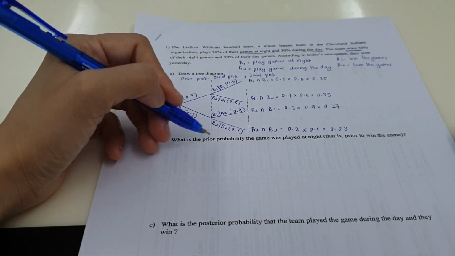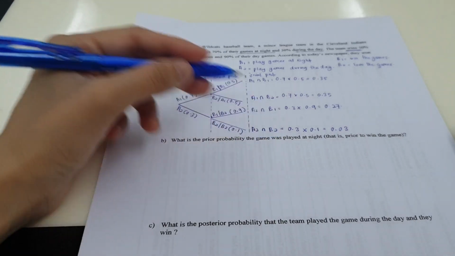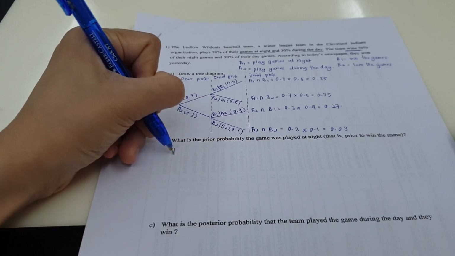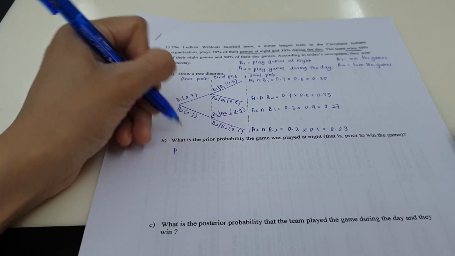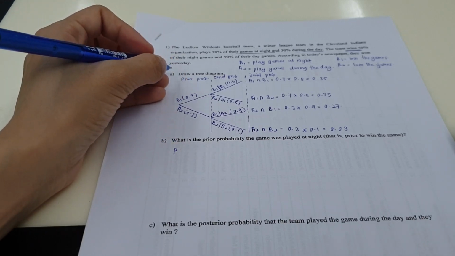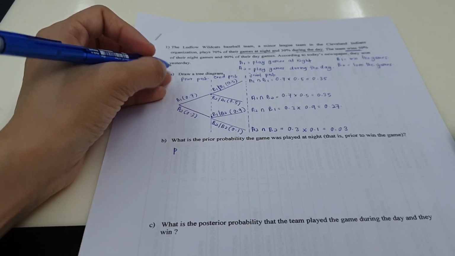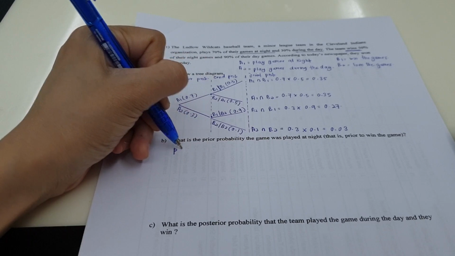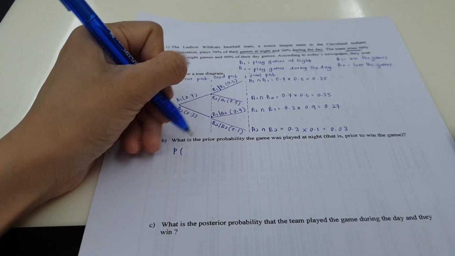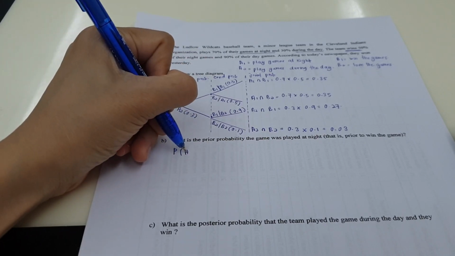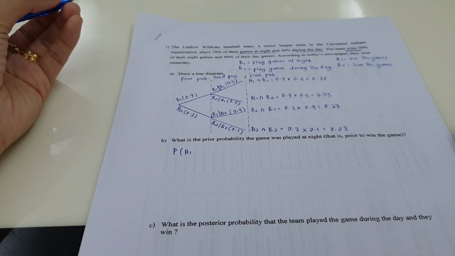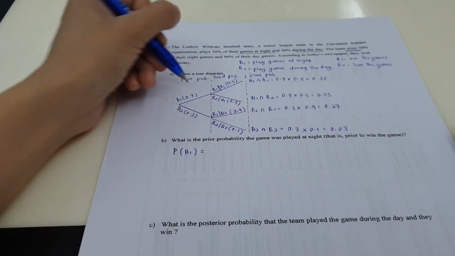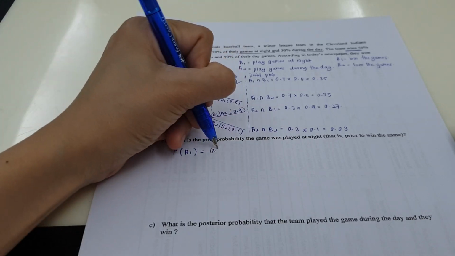The prior probability the game was played at night is P(A1), which equals 0.7.